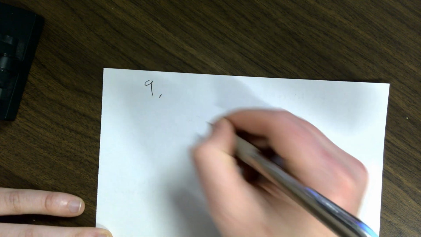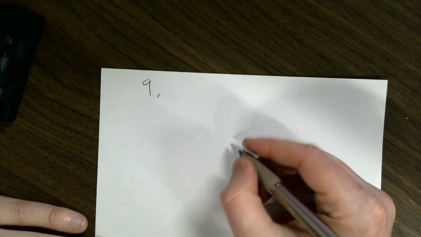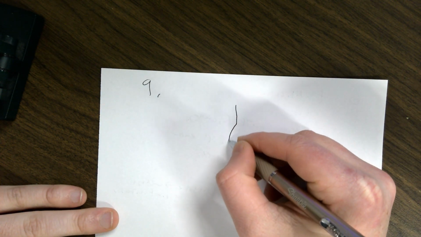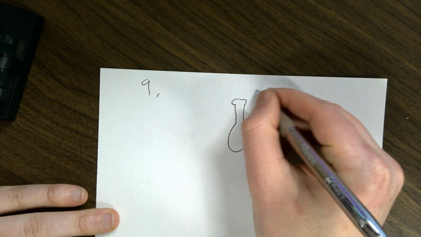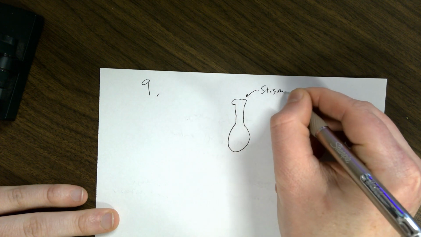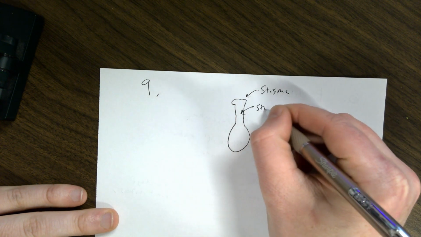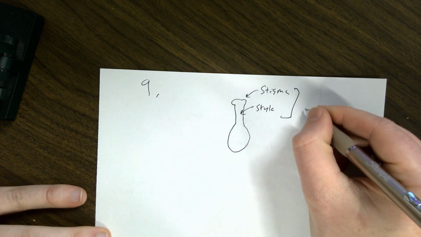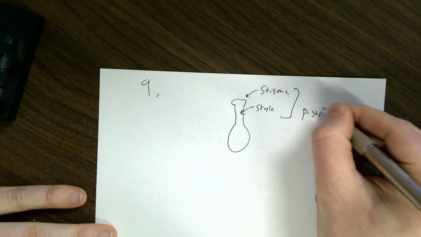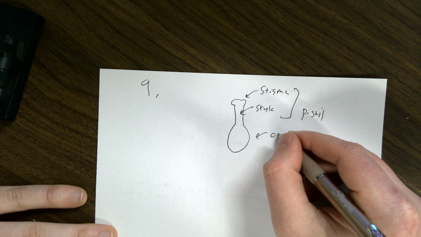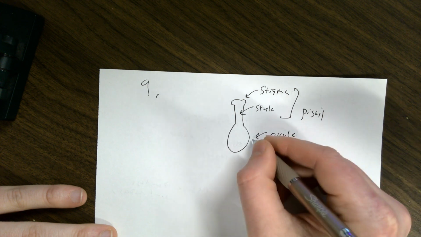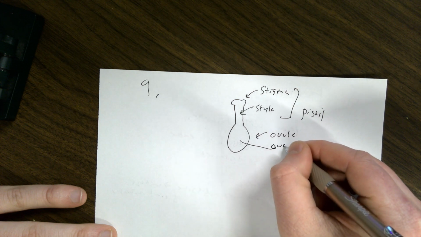Number 9, you need to be able to draw a flower and label the different parts. Alright, we'll start with the female parts since they're in the middle, so it's a little easier to do around it. You have the stigma at the top for receiving pollen. The style is the tube. Together we call these the pistil, with the ovary at the bottom, or the ovule. So we have the ovule as the structure, and then the ovary is inside.